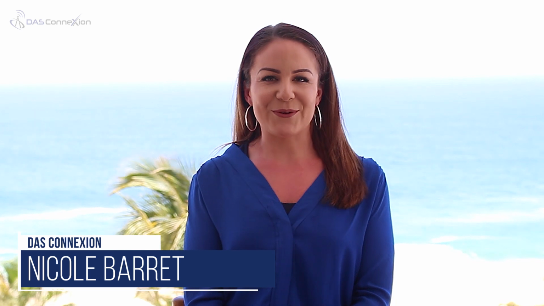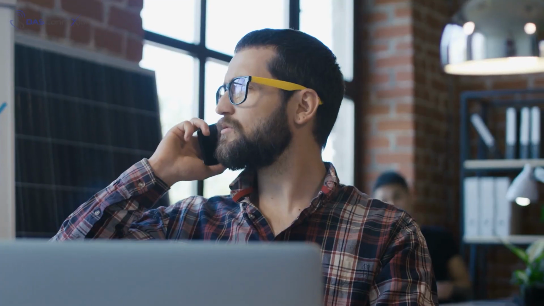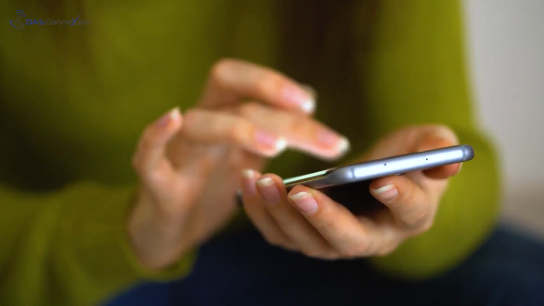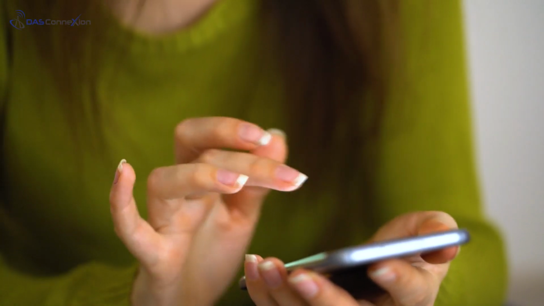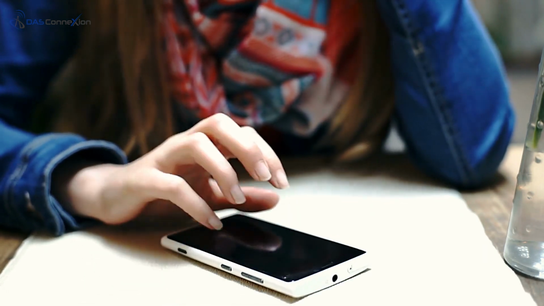Today we're going to discuss distributed antenna systems, or DAS. We've all had an experience where we've been inside a building trying to make a phone call, send a text message, or send an important work email, and we're unable to because our signal is dropped or too weak to do so. Most of us don't think about how that technology works.